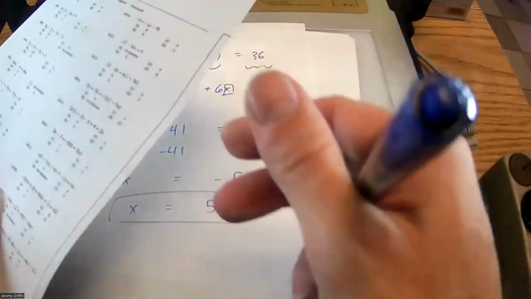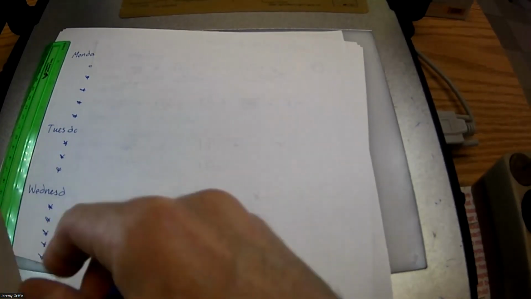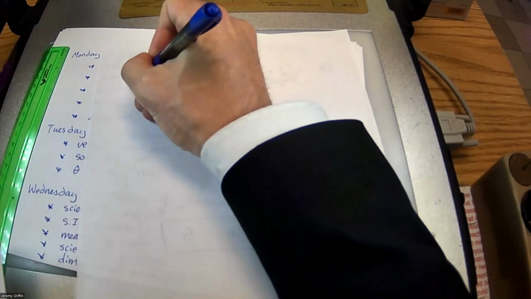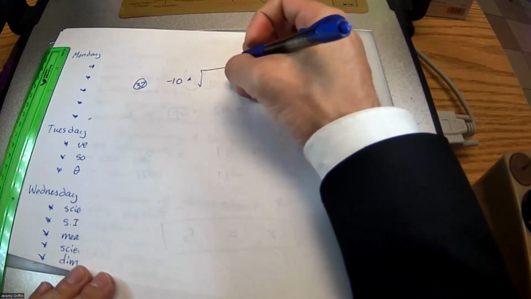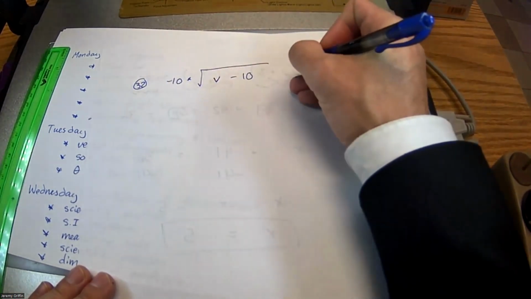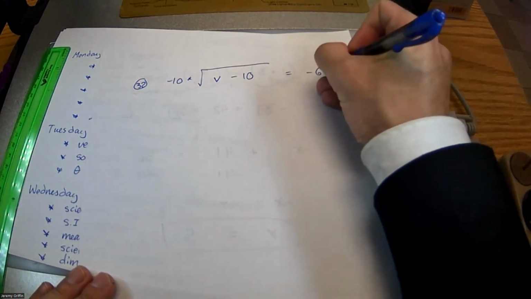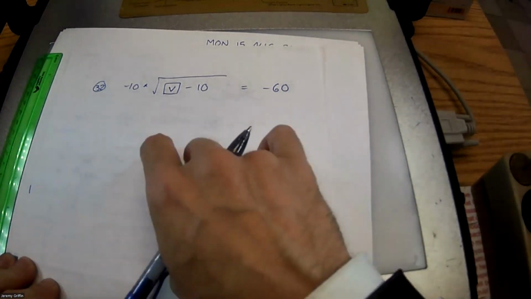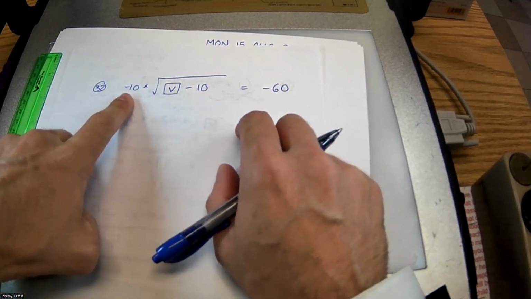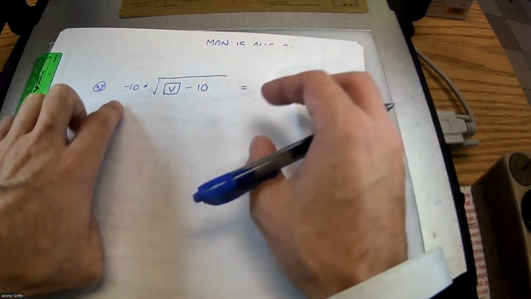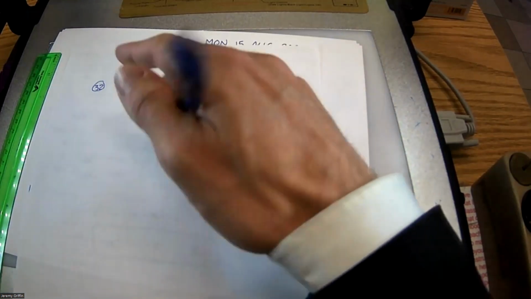Okay. If you flip the page over, you see a bunch of square root looking stuff. So let's pick one of these. How about number 32? Right, so negative 10 times the square root of v minus 10 is equal to negative 60. Okay, well, it looks like we're solving for v, right? I wonder what v is. So v is buried underneath the square root. That's also multiplied by some multiple, right? So we have to unbury it a few times to finally get v equal to something.